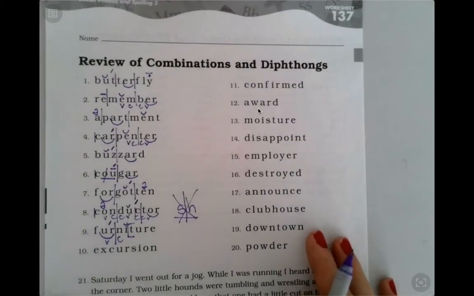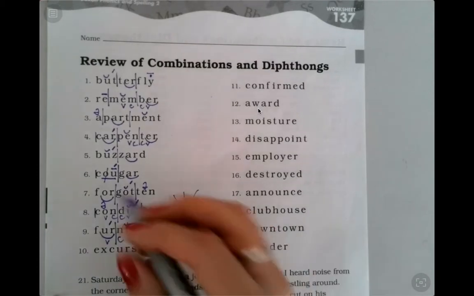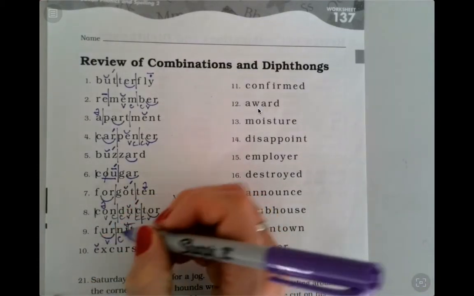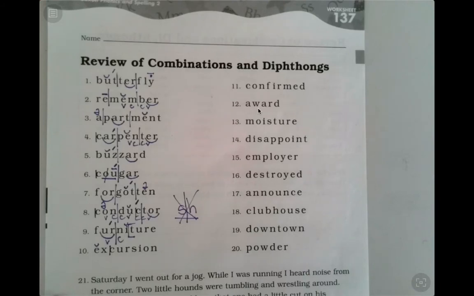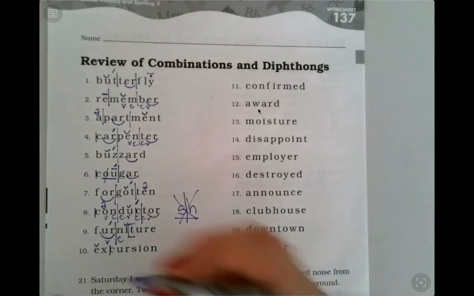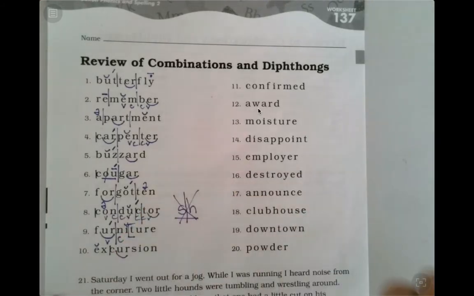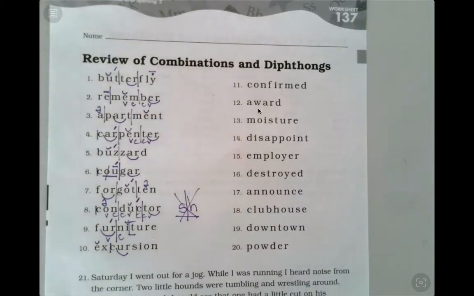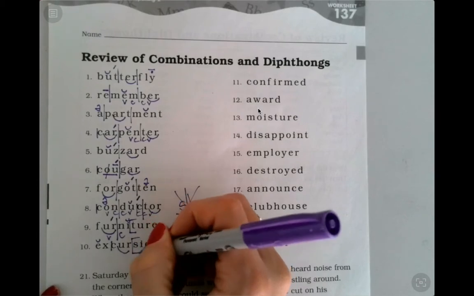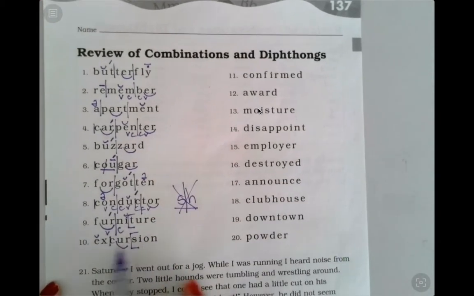Okay, number 10 is excursion. So we've got a K. We have that famous... it's just so, it's everywhere. And then who remembers S-I-O-N? Millie, you remember? Yeah, and it sounds like shun. So that's its own syllable, but where do you separate the beginnings? Excursion.